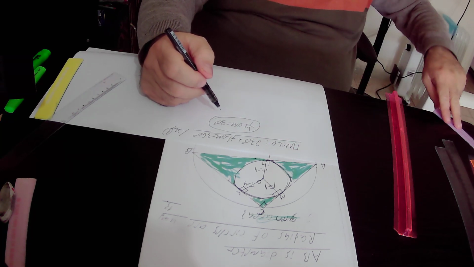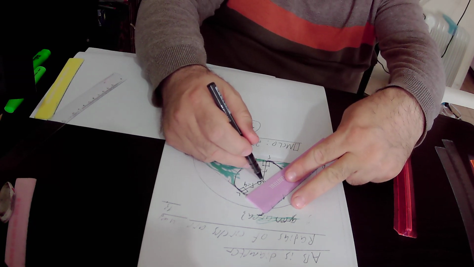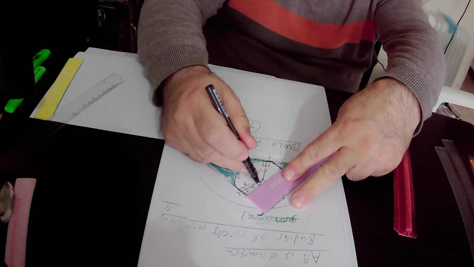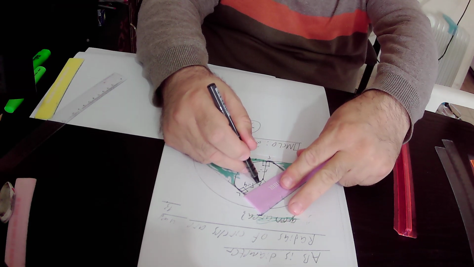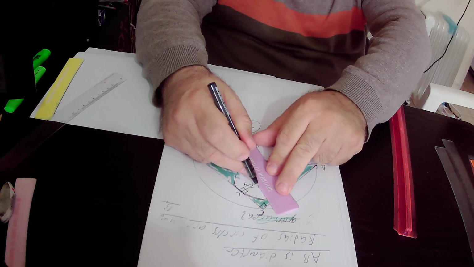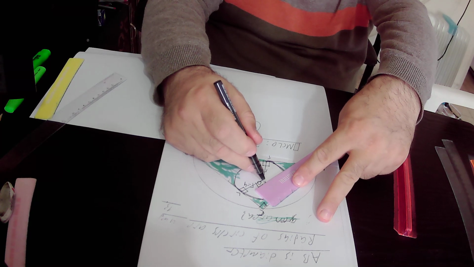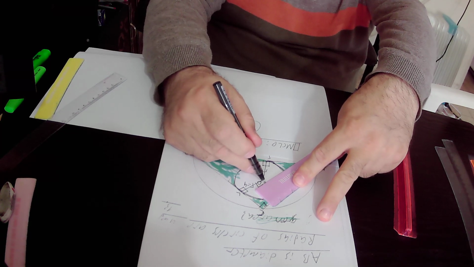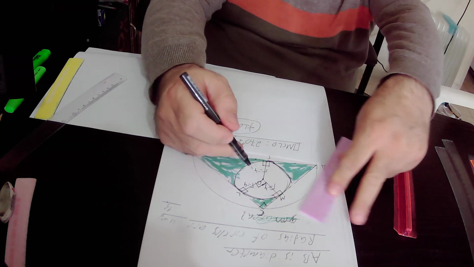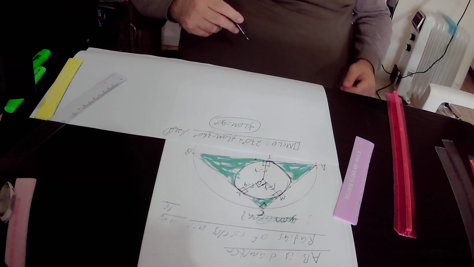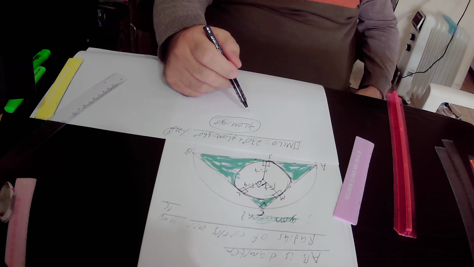So I found out that angle LOM equals 90 degrees. It is a right angle. So actually, quadrilateral MCLO has 4 right angles.